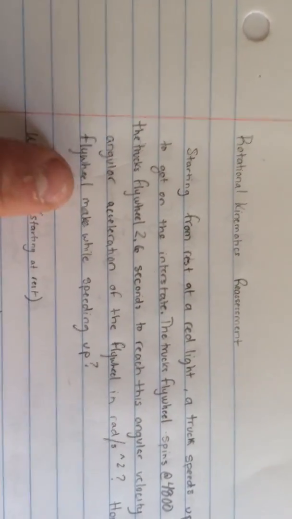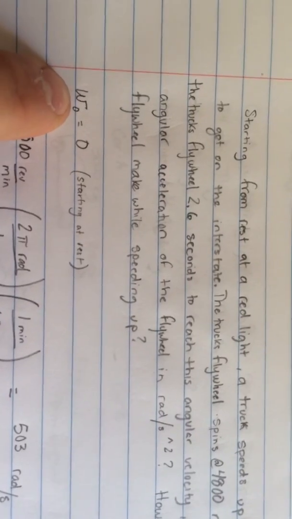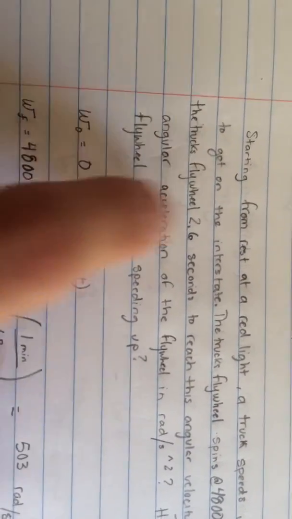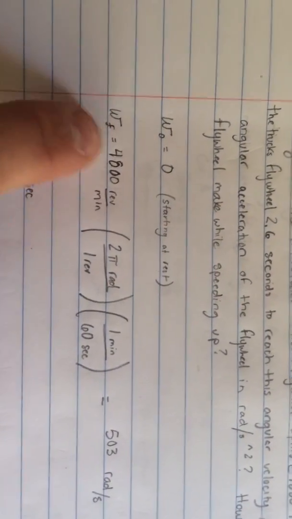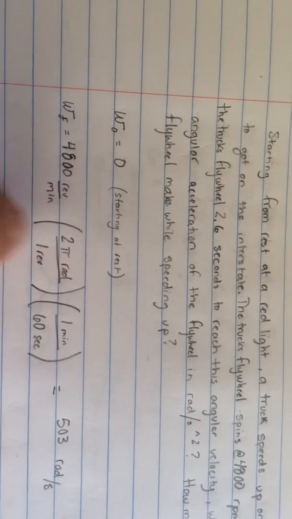And so that's one question we're asking. The other question is, how many rotations did the flywheel make while speeding up? So to start, I went ahead and wrote down my angular velocity from the beginning is 0 because it's starting at rest. The angular velocity final is 4,800 revolutions per minute.